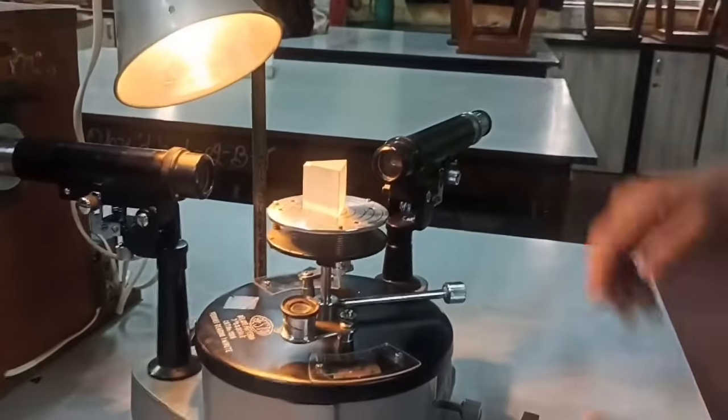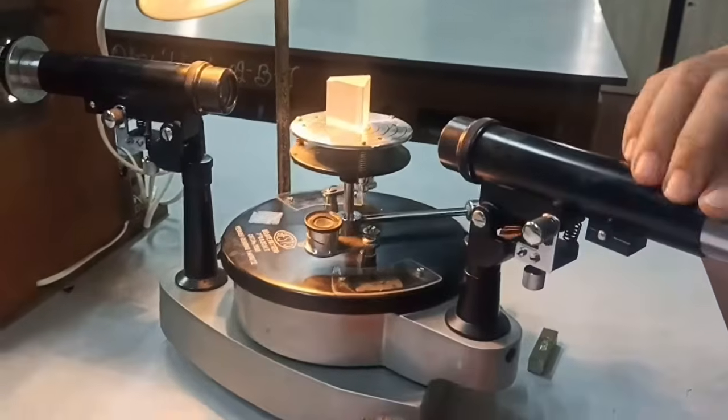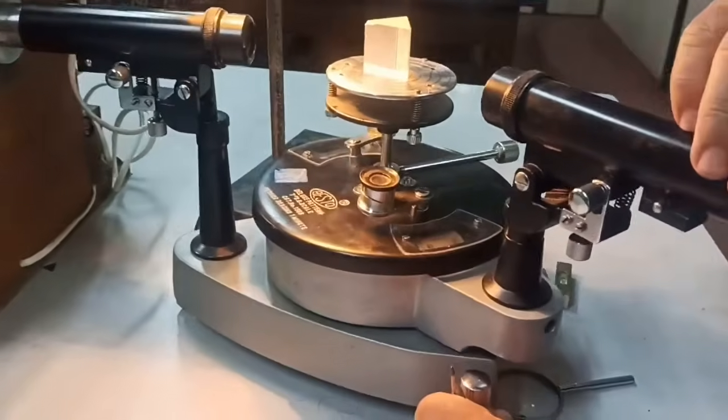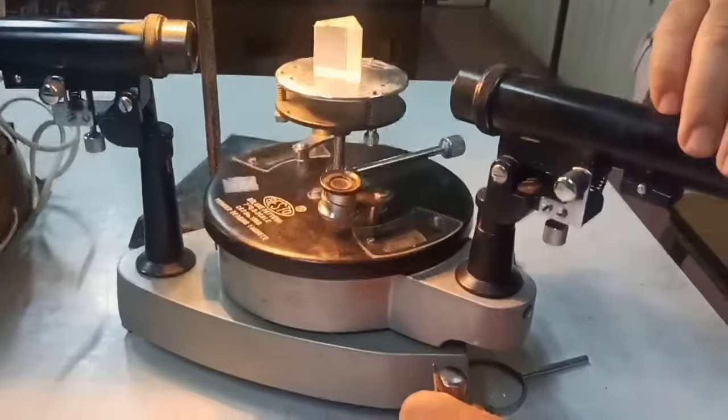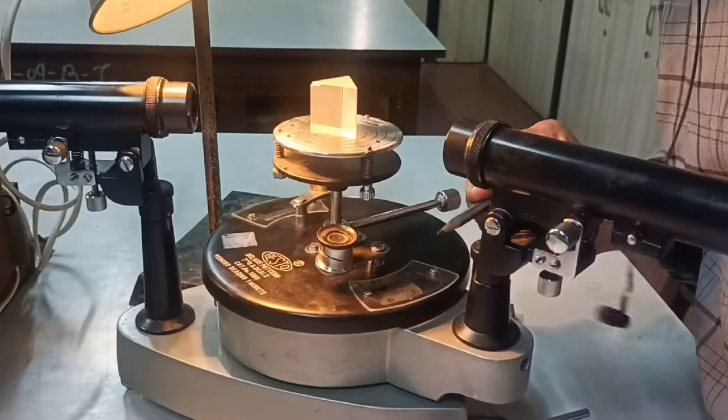Now I am rotating this telescope to the second position. Your main scale is going to change. Here is the slit, and I am taking the reading.